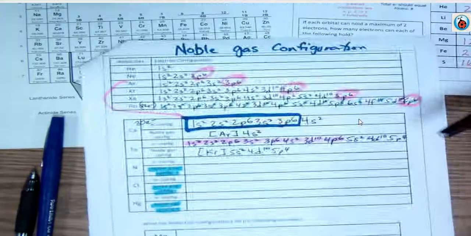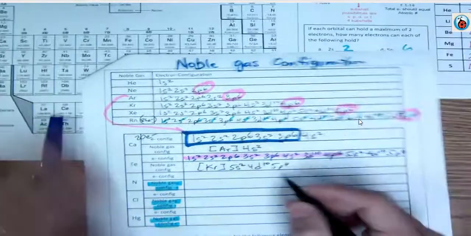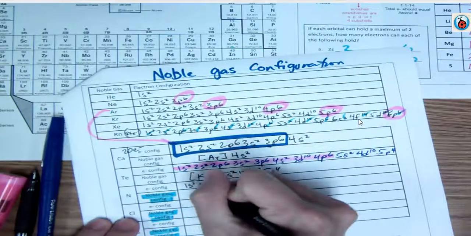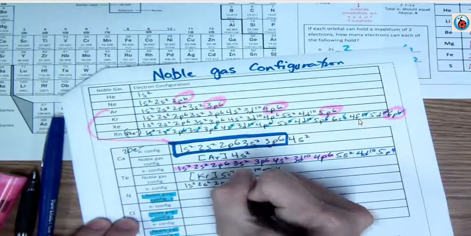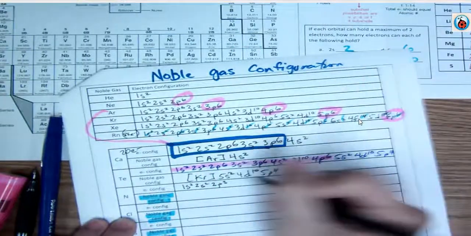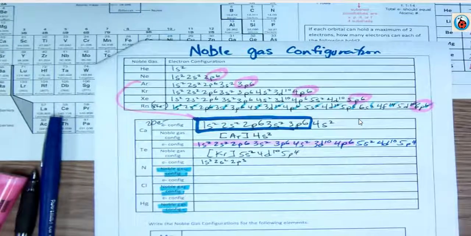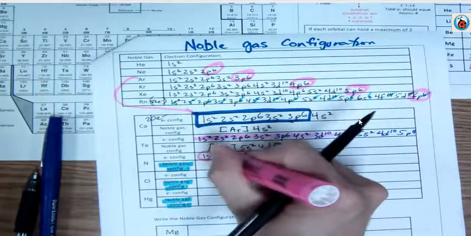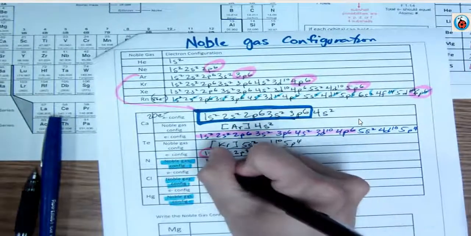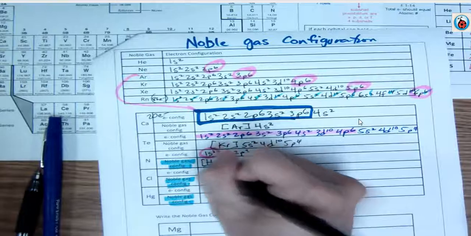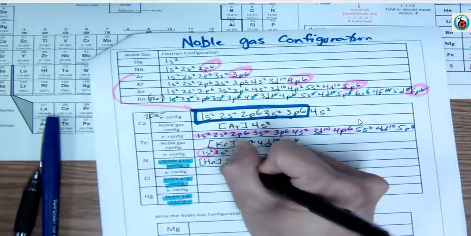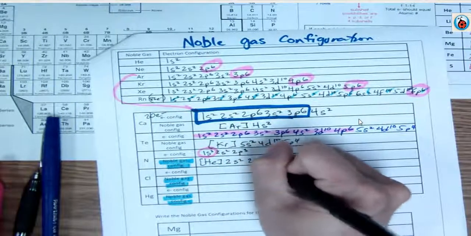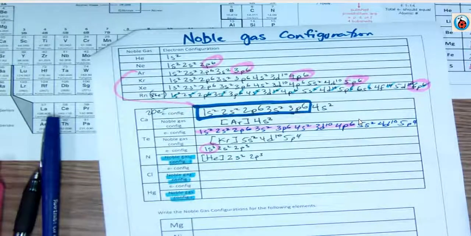Okay, like nitrogen. It's got 7 electrons. So 1s2, 2s2, 2p3. Is there a noble gas in there? Yes, there is. Because helium is the little exception there, the 1s2. So then you put helium in there. Not much of a shortcut here, but this is the noble gas configuration regardless. 2s2, 2p3. That is still nitrogen. Okay.